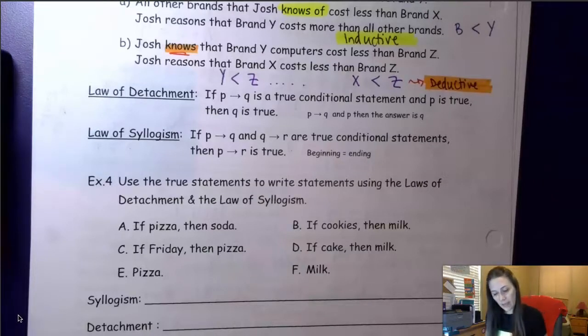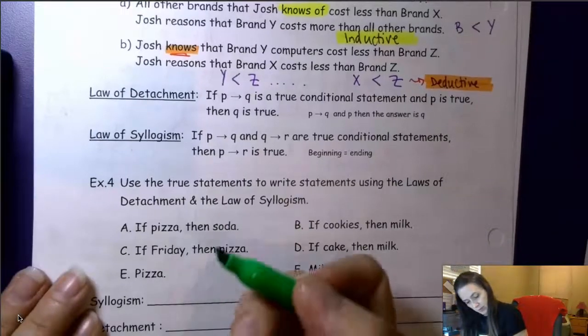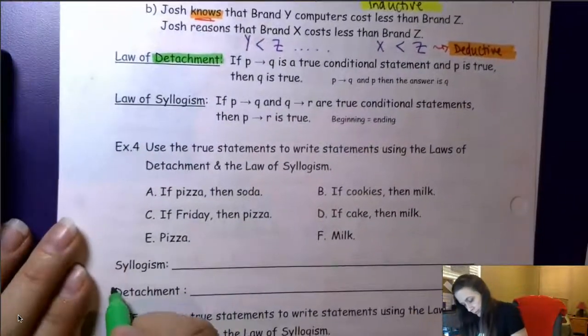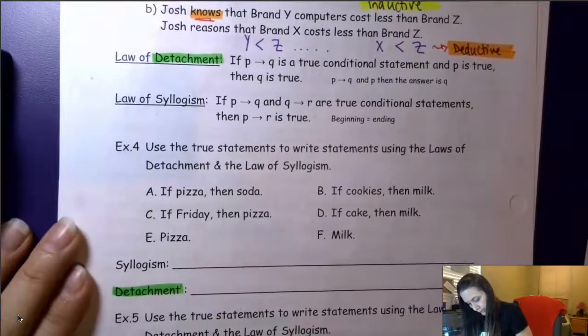Okay, so the law of detachment, I'm going to use green and yellow for the rest of this. Alright, so green and yellow highlighters. Law of detachment. I'm going to go ahead and highlight the word detachment on those next two in green.